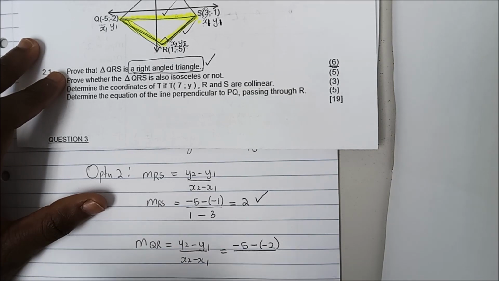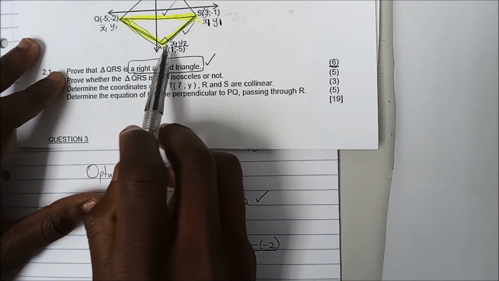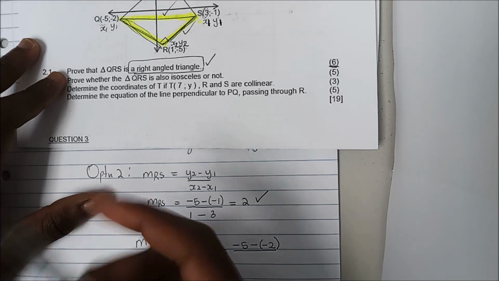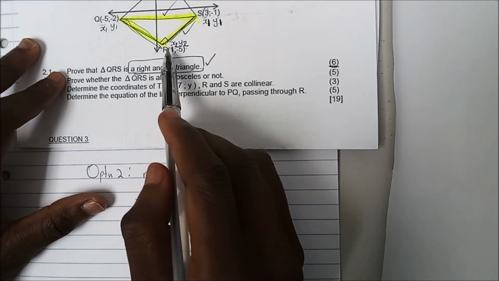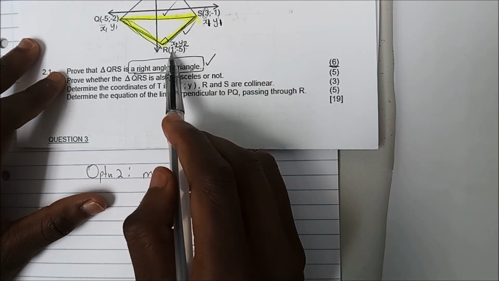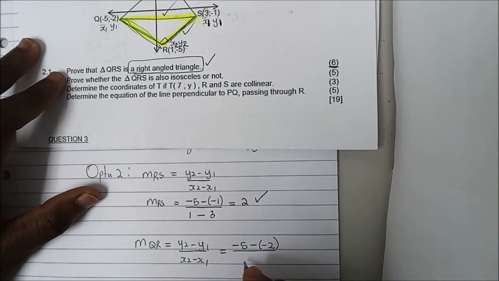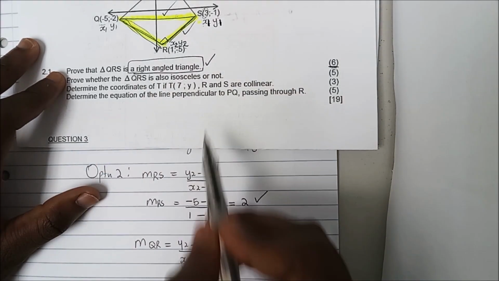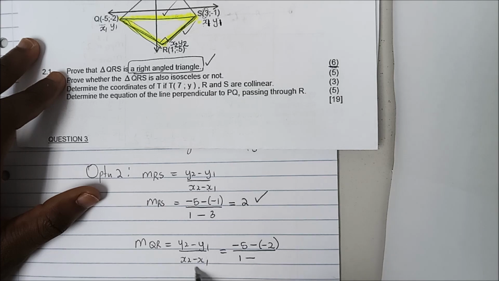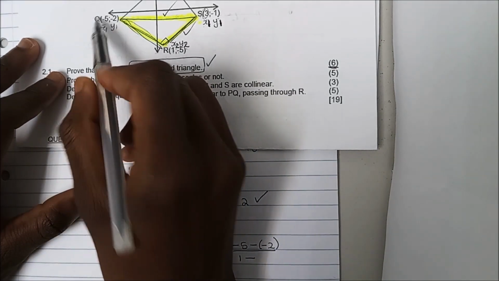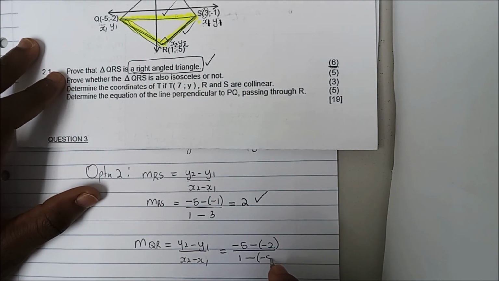So now what is our x2? From the naming, guys, we're not calculating these things. We just take them from the naming. We're saying this is x2. So the value of x2 is 1. So we will have 1 minus, and then what is our x1? Our x1 is -5. So we'll have 1 minus -5. And then we find the gradient of QR.